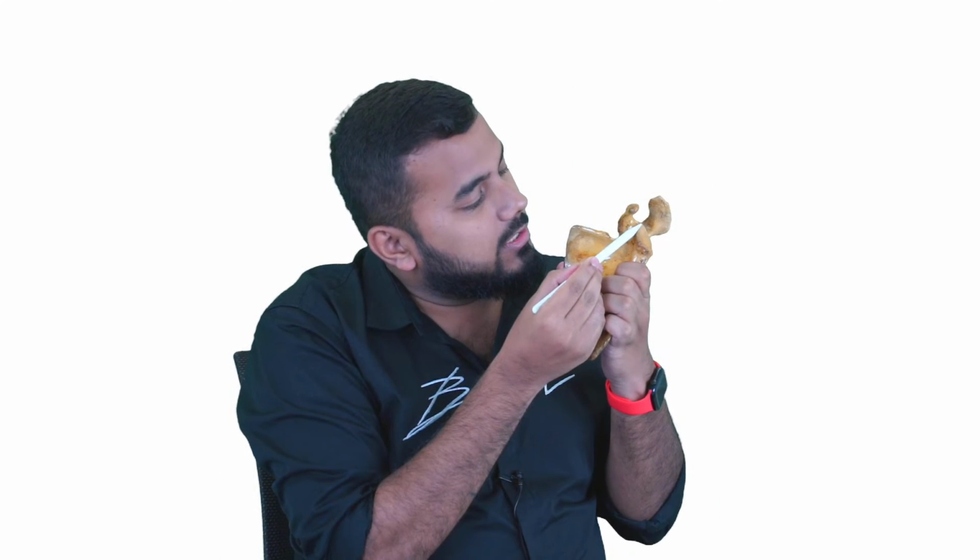What is this called? This is called as your glenoid cavity, where your head fixes here, isn't it? Why am I telling you about glenoid cavity is that the glenoid cavity has got two parts. On the top here, this is called as supraglenoid tubercle.